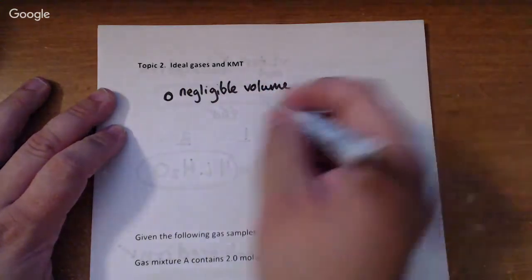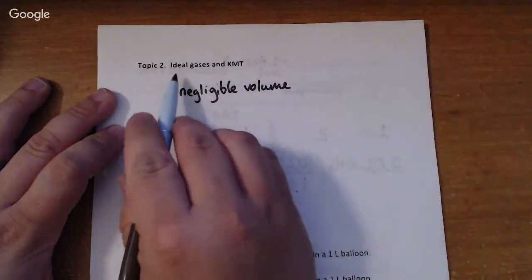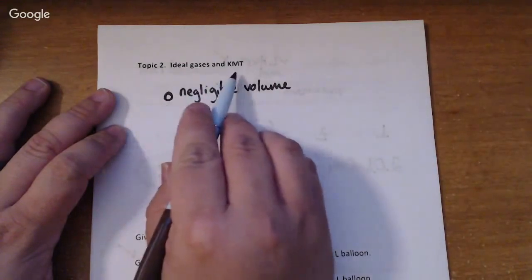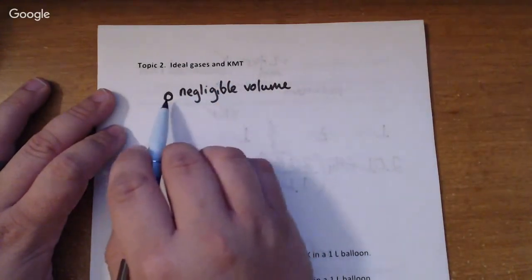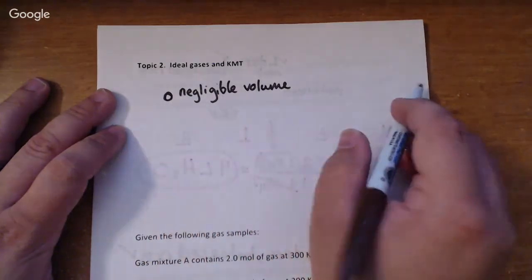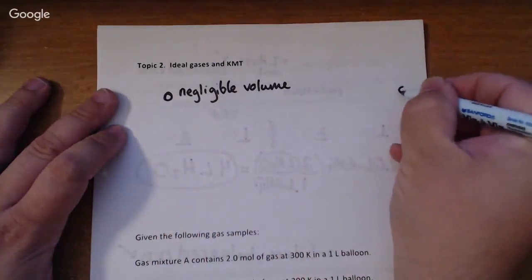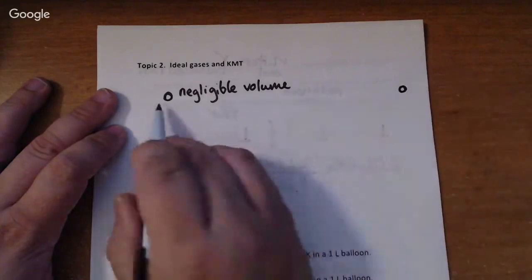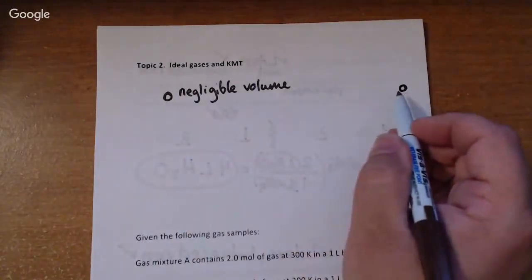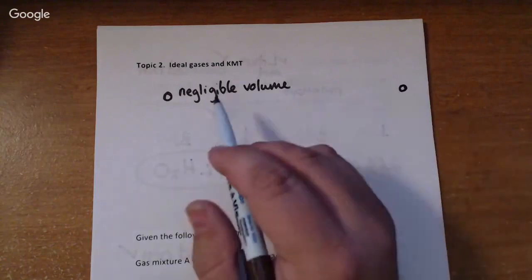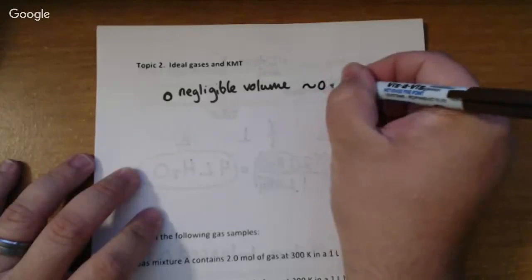What that means is this gas particle, if it's going to be an ideal gas and follow the rules of KMT, kinetic molecular theory, is so far away from its next neighbor that the space this gas particle takes up and the space this gas particle takes up is pretty much negligible, which means that these take up pretty much 0 volume.